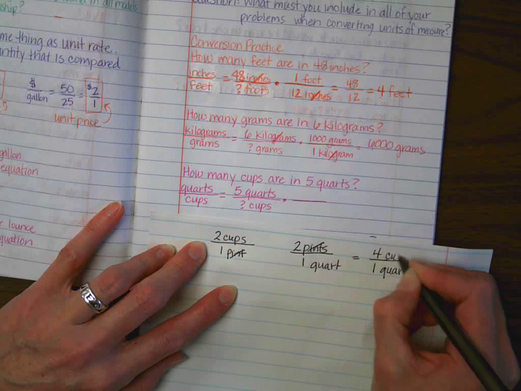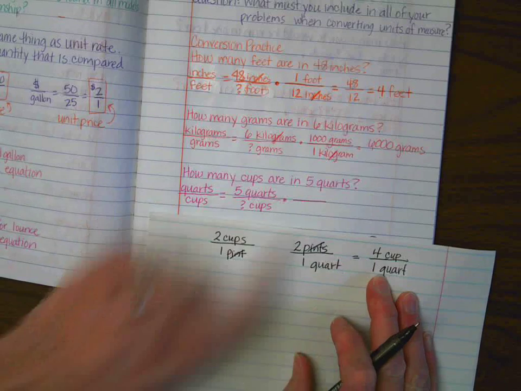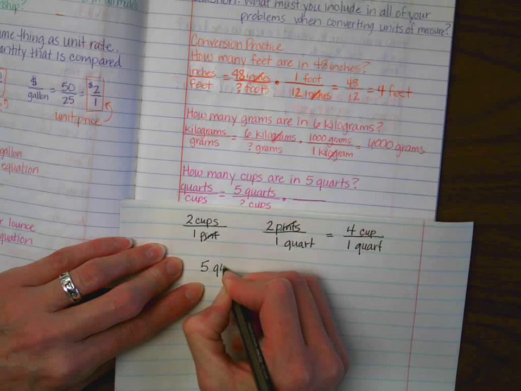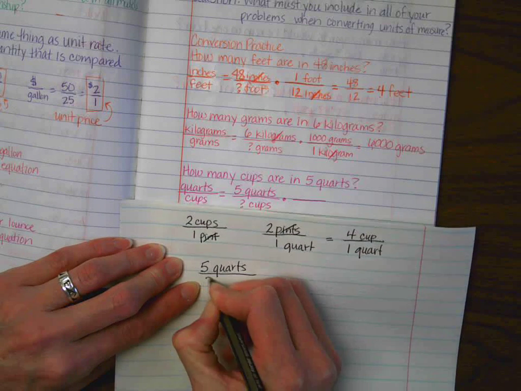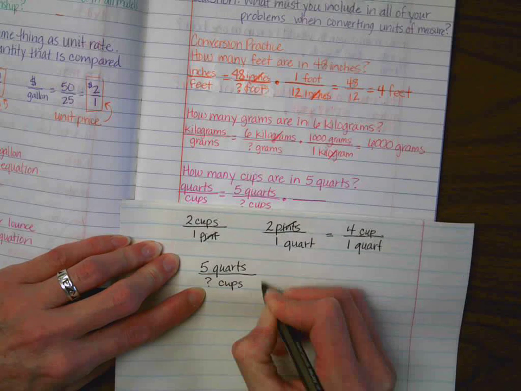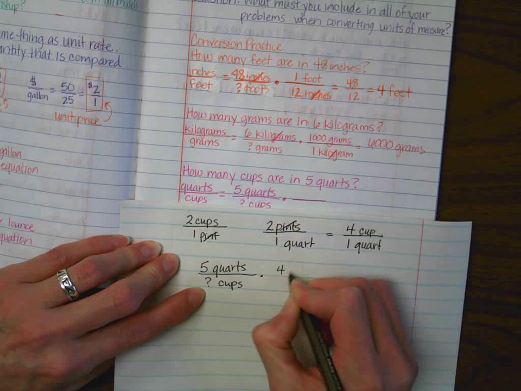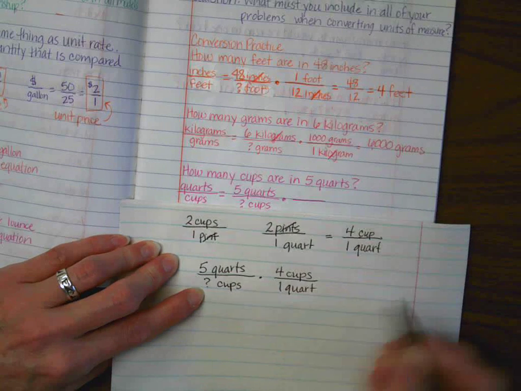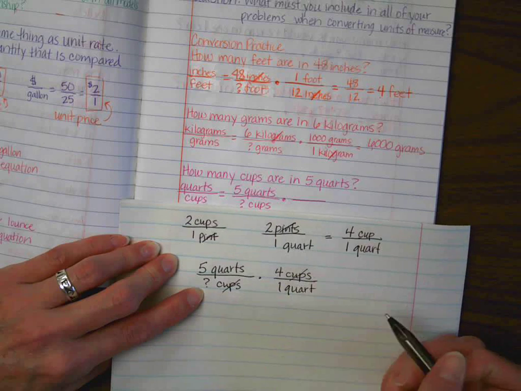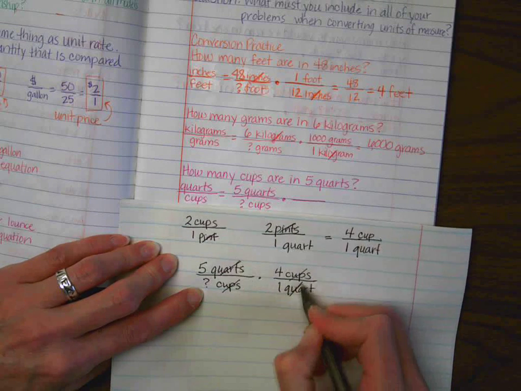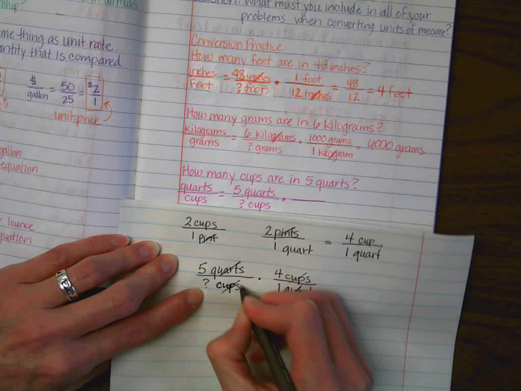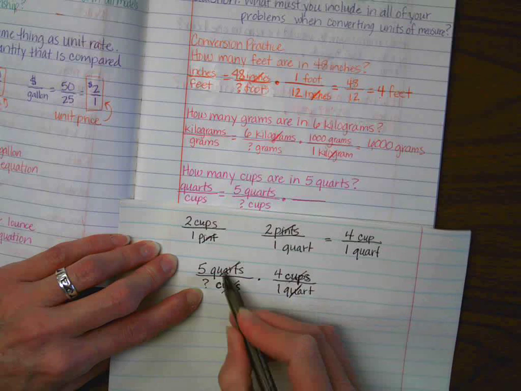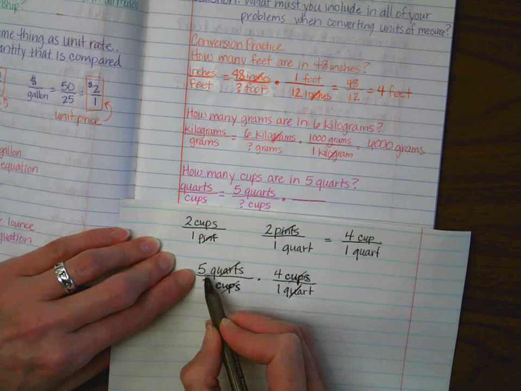So that's what we know right here. So cups to quarts. So now that's what we would put right here. So we would say that we have 5 quarts equals how many cups, and we know that we have 4 cups in 1 quart. So we want to simplify the quarts, leave the cups because that's what we want to know. All right, so these simplify to 1, so now they're gone.